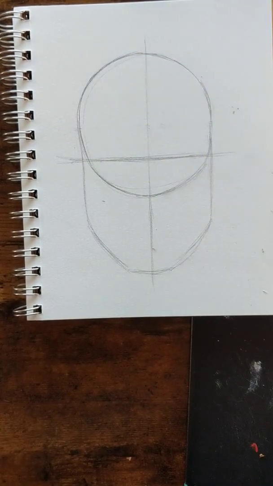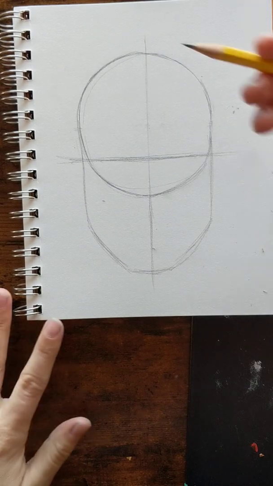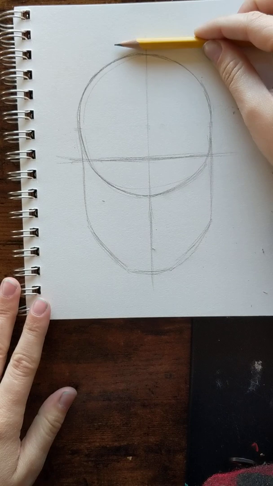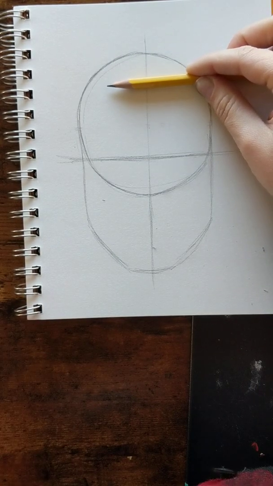So keep in mind, the top of your hair is not necessarily on the top of your head, right? There's a lot of space in between the top of your head and where your hairline is. So we never want to draw the hair all the way up at the top, right? It'll actually come down a little bit, and we'll see it if we're looking at the face straight on.